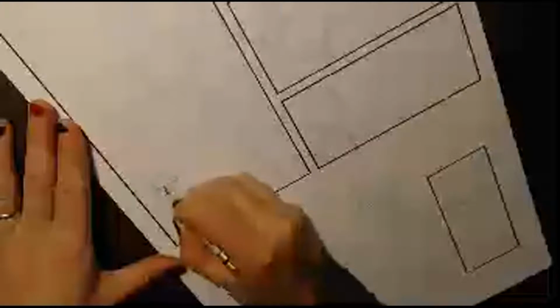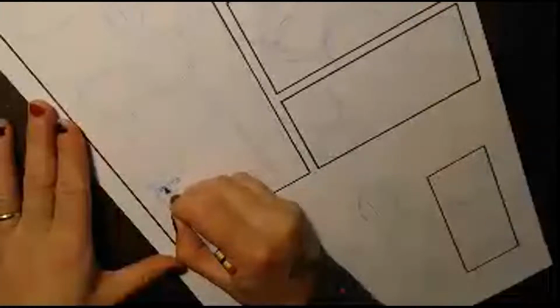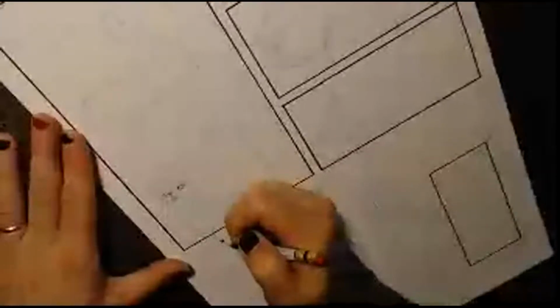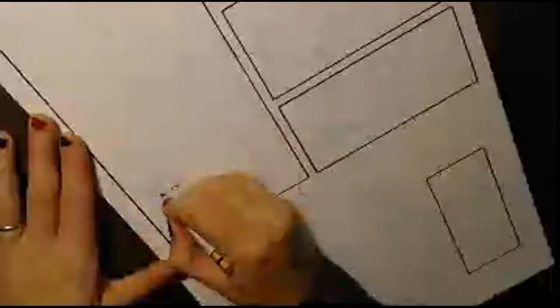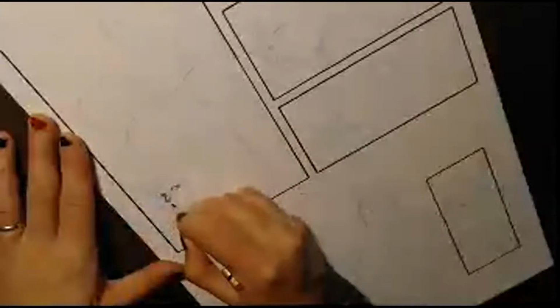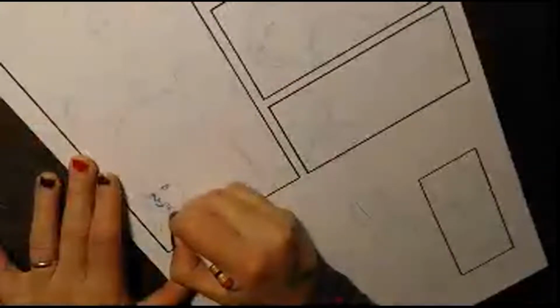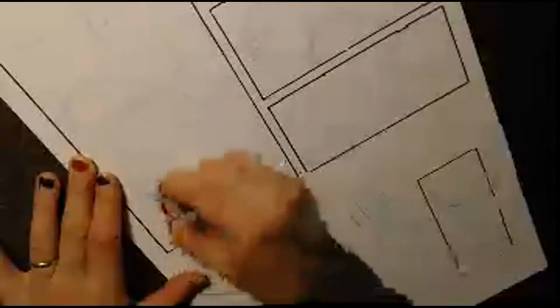So we'll start refining. That eye needs to move over.